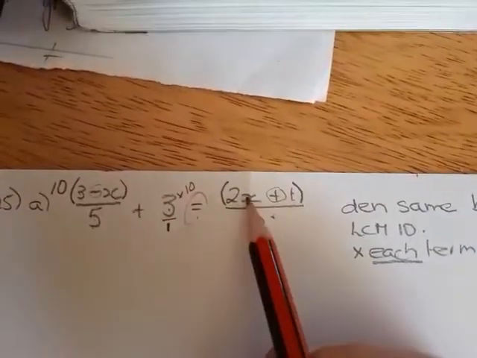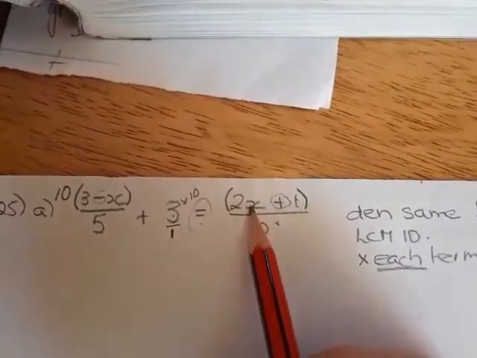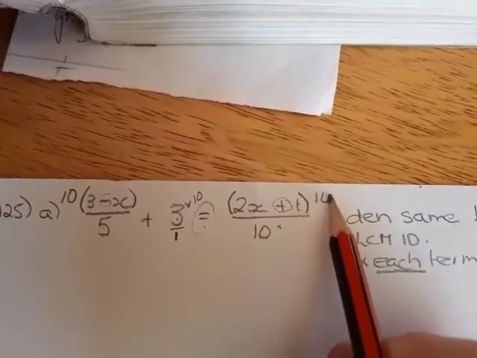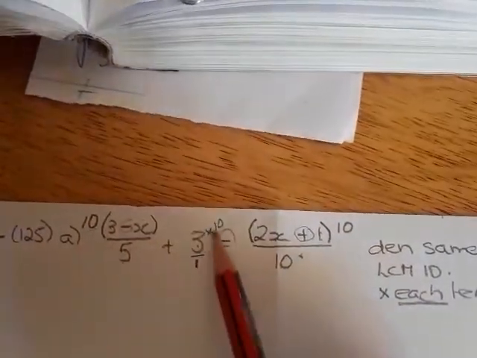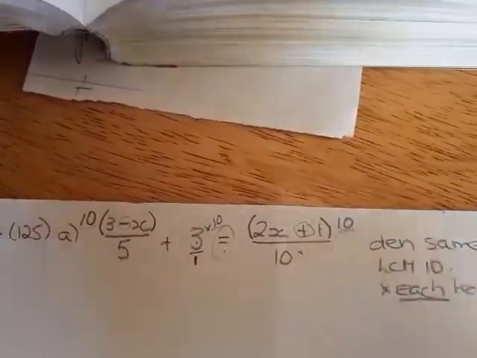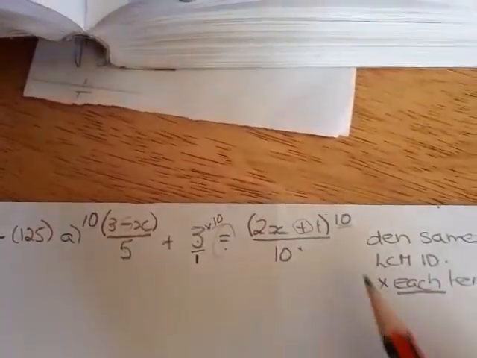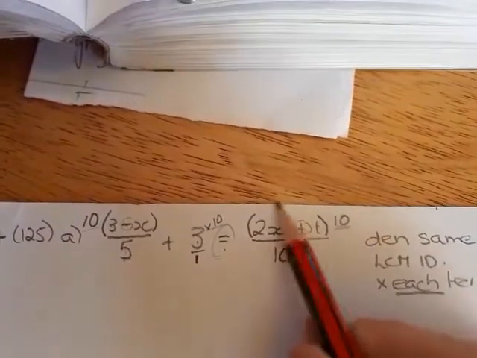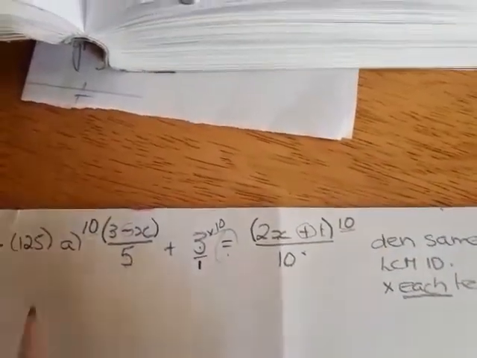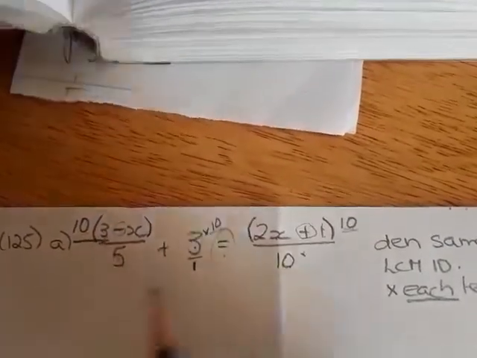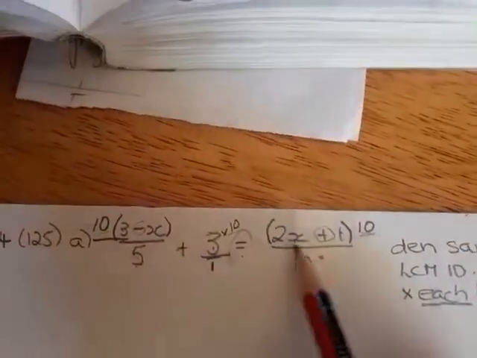Then equal sign, here we got the next term, so I will multiply by 10. Important is that the lowest common multiple is multiplied at the numerator, at the top, not at the bottom. So when you now look, I'm just going to make this bigger.